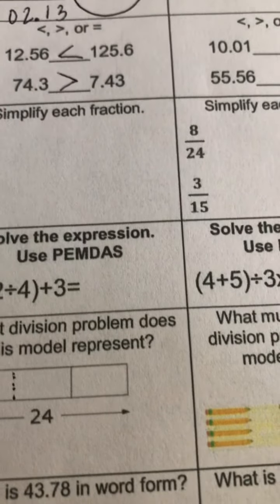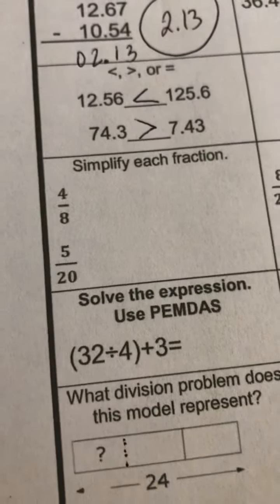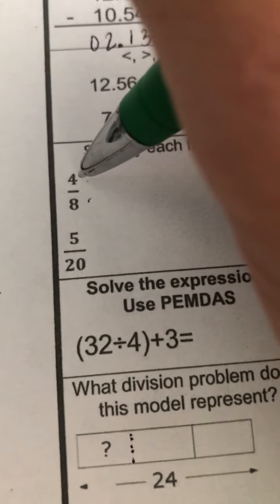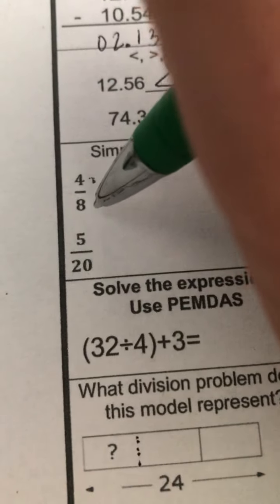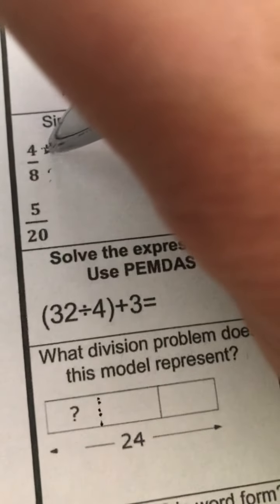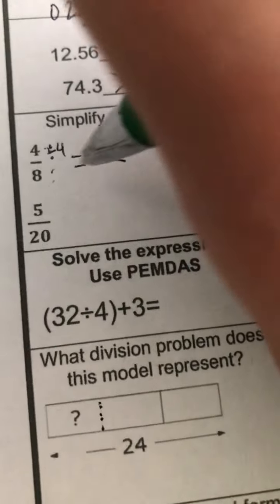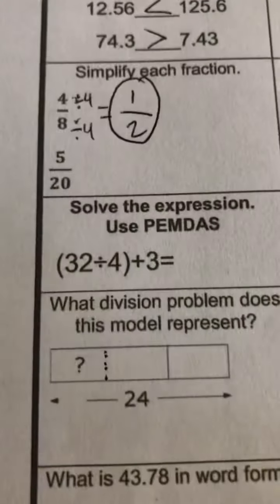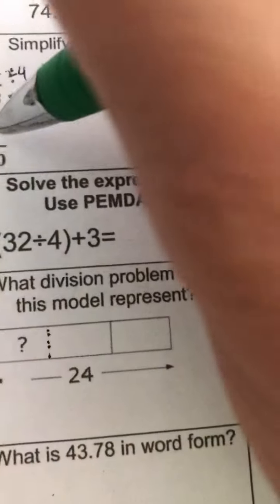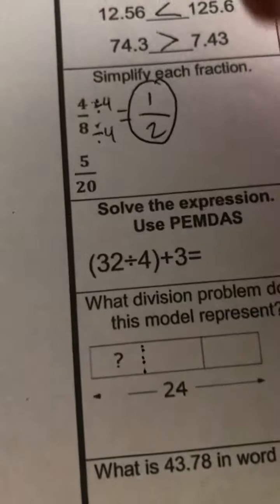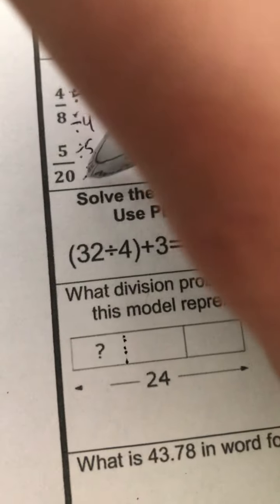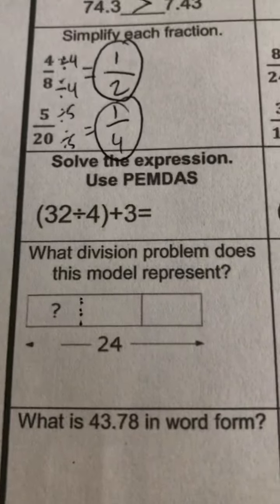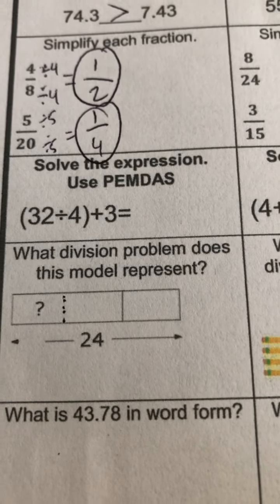Simplify each fraction. So 4/8. What does that simplify to? Think, what is the greatest number I can divide into both the numerator and denominator? I know that 4 will divide into 4 and will also go into 8. So if I just divide by 4 here, I'd get 1. And then 8 divided by 4 would be 2. My answer would be 1/2. 5/20, same thing. What can I divide into both of those numbers? Besides 1, of course. I could divide by 5 and get 1/4.